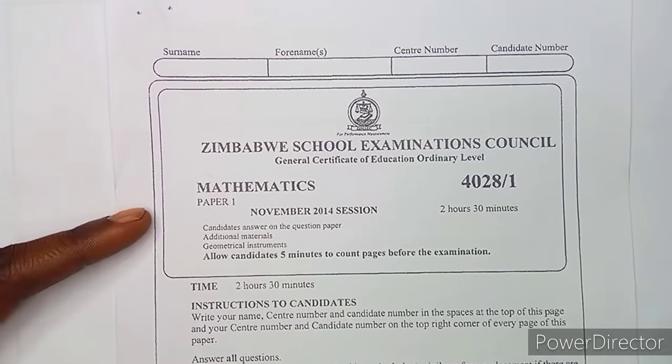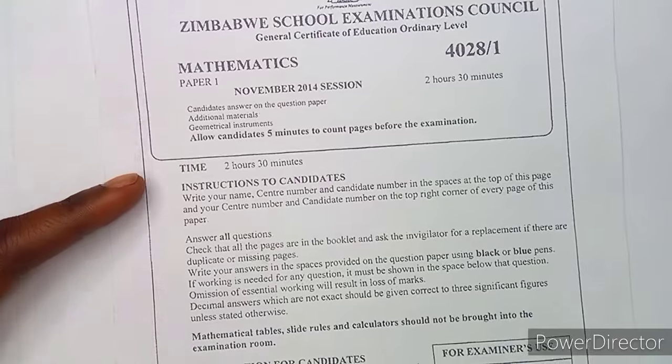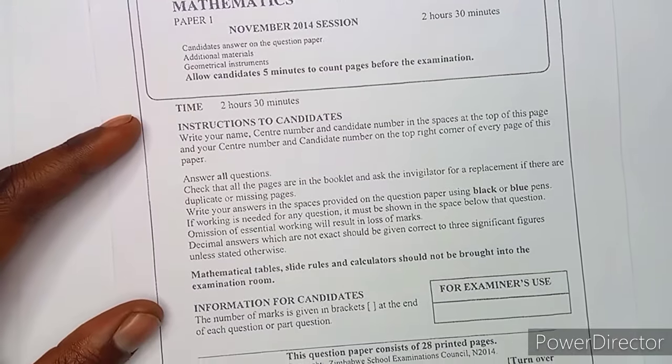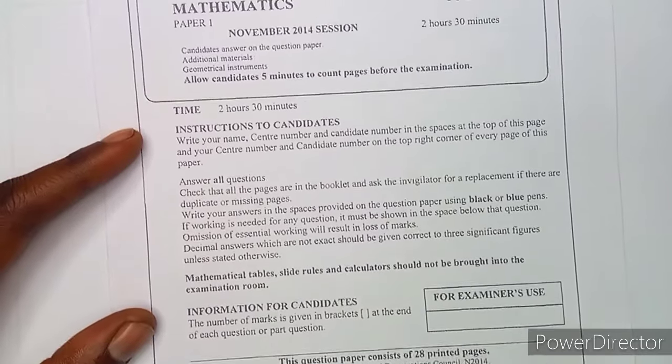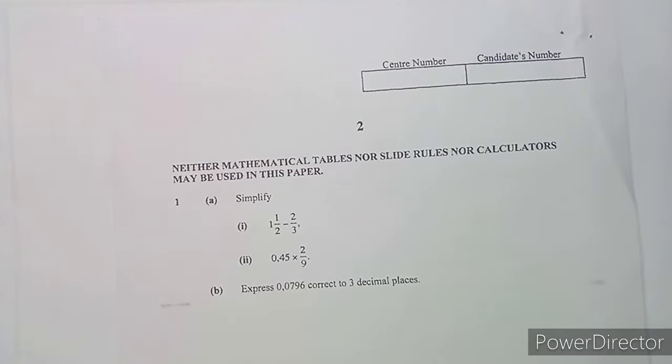We are still on O-level mathematics, and on this platform we have another Paper 1 from the question paper of November 2014. As you know, guys, the instructions are the most important thing to read before we attempt the questions. Just looking at the questions, let's see what we have got.